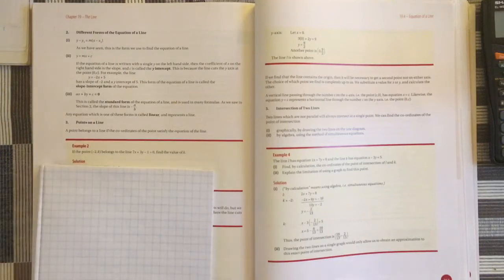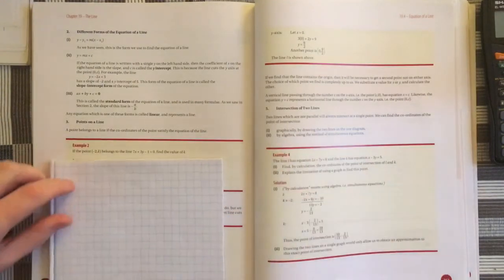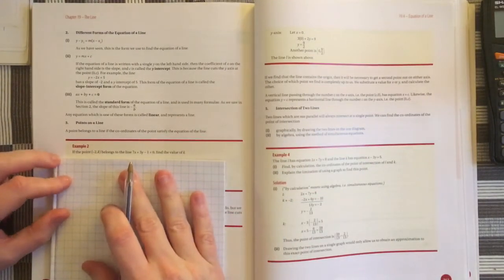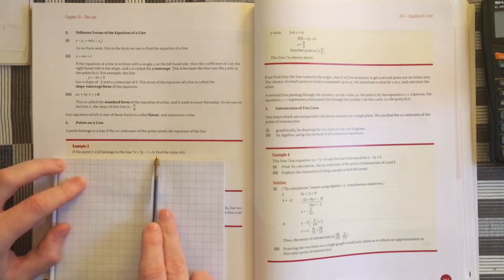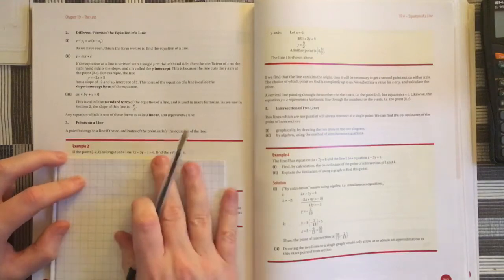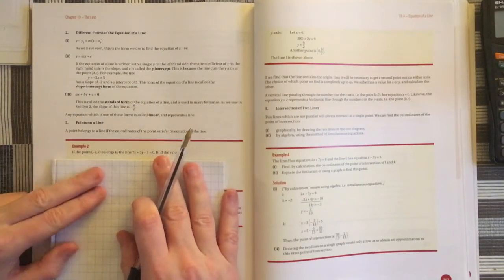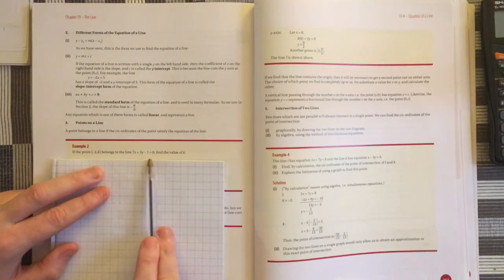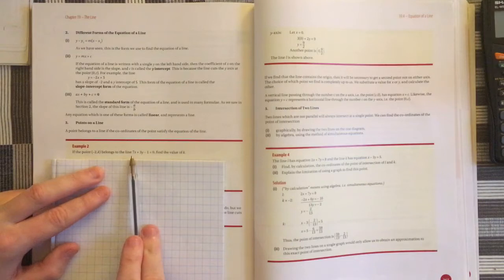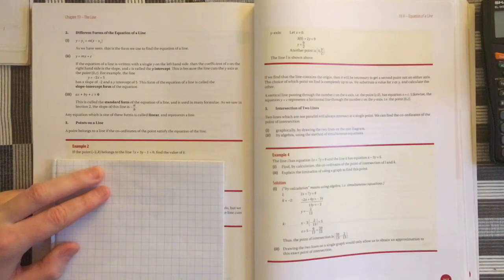Just on to example 2 here, and I'll just start working through these examples, as I said. So if the point minus 2, k belongs to that line, find the value of k. So if a point belongs to a line, then it will satisfy the equation of that line. It means if I sub in here, it will equal 0. So if I sub a point in here for x and y and it equals 0, that means that point is on the equation.